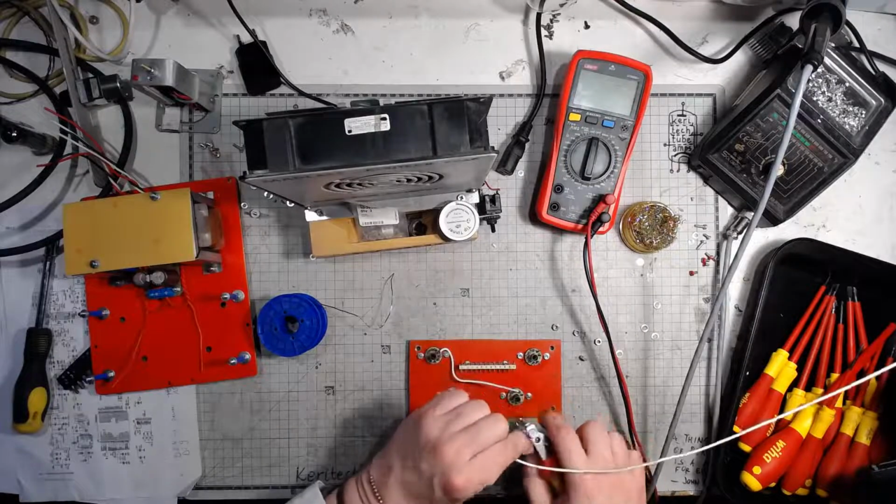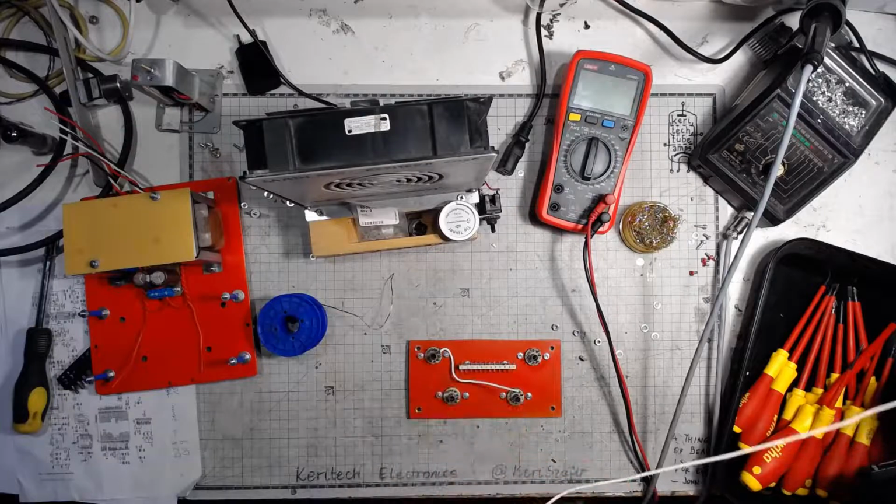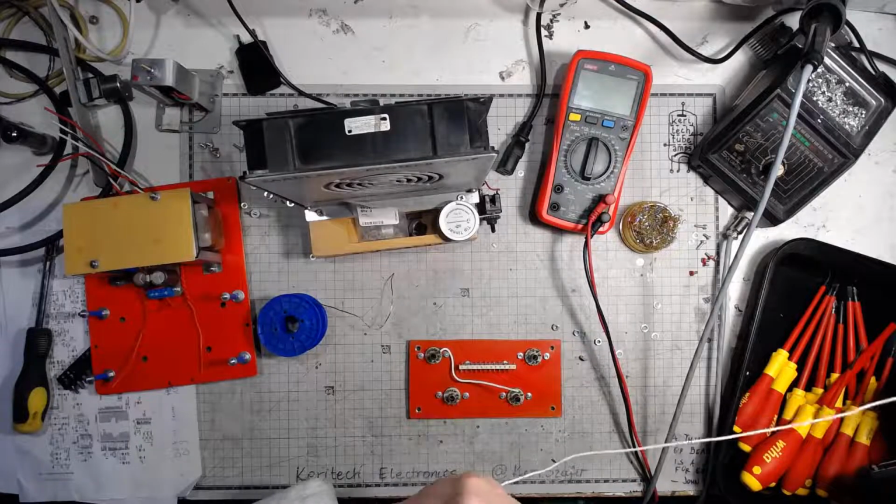I will probably twist the wires, even though I'm using DC on this one.